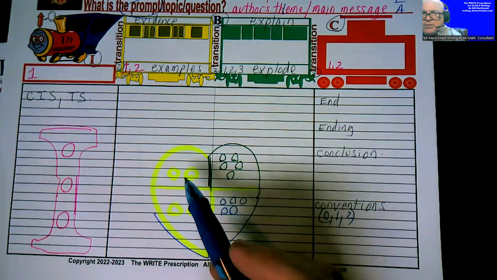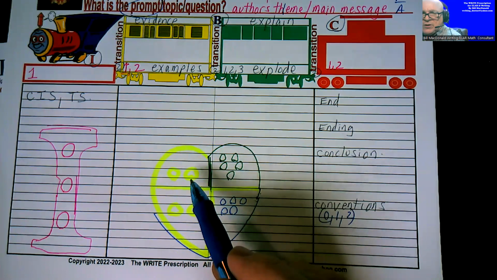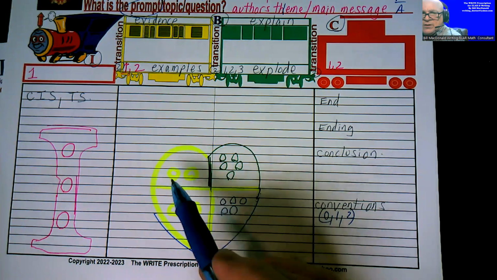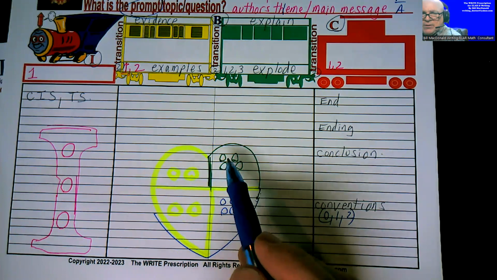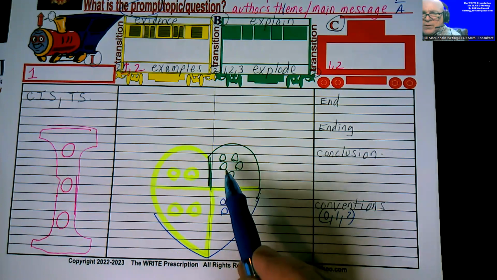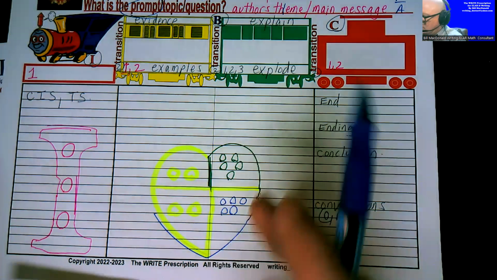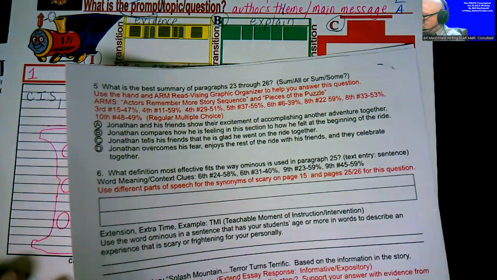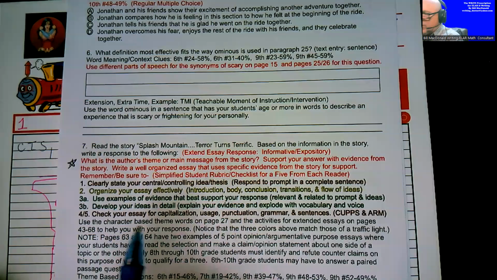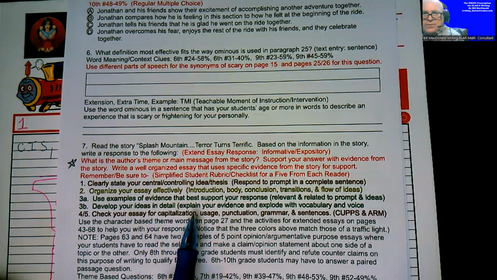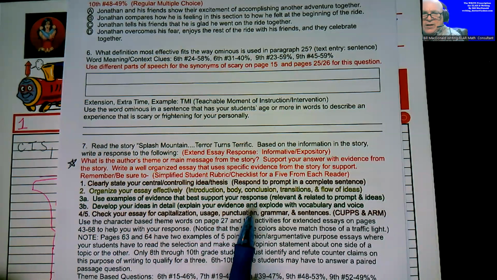Basically, the theme that we're going to be building to is like, in spite of the negative, and whatever examples that they're going to use of the fear that the character has, and explaining how those impact him with different sentences, because I need to look at the next part, which says 3B, develop your ideas in detail, explain your evidence, and explore with vocabulary and voice.